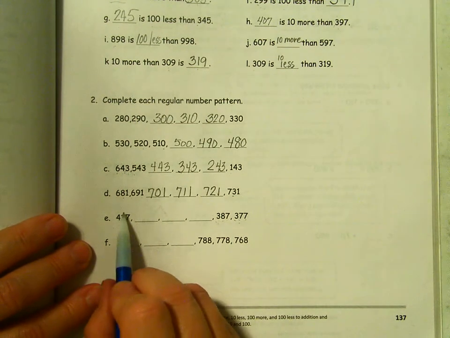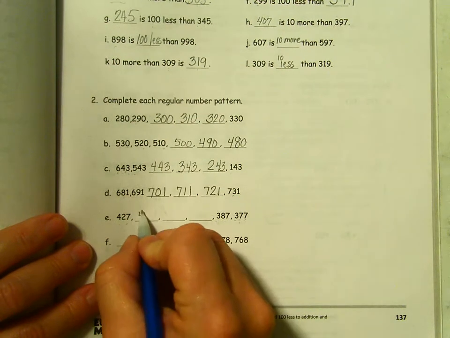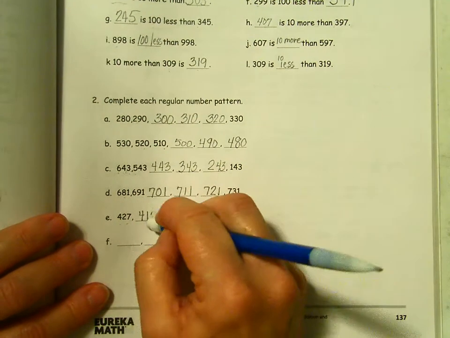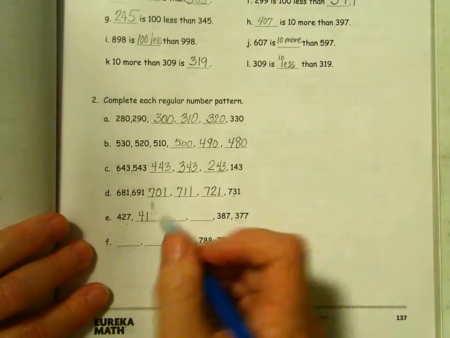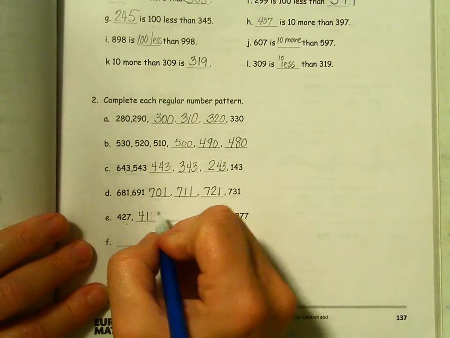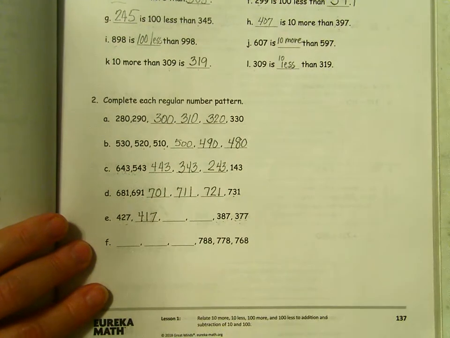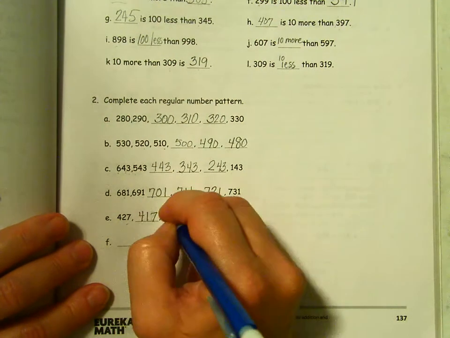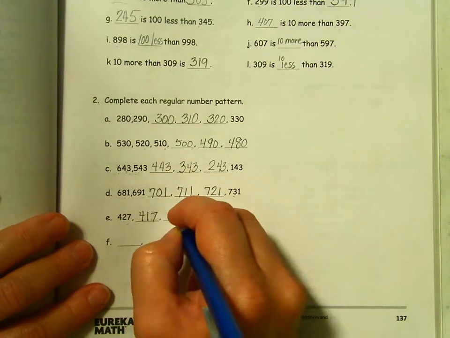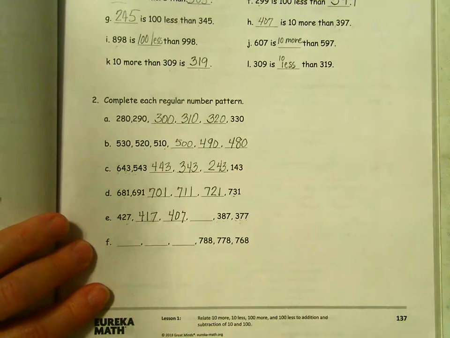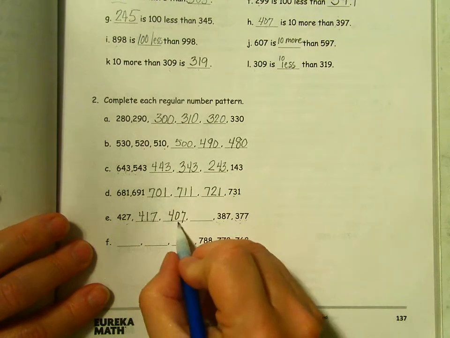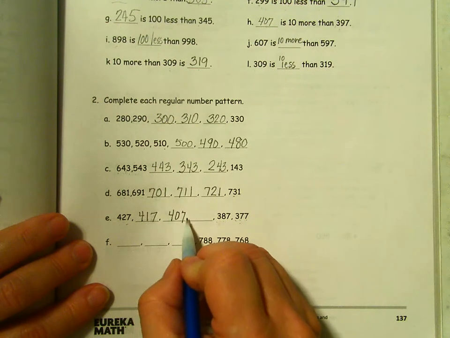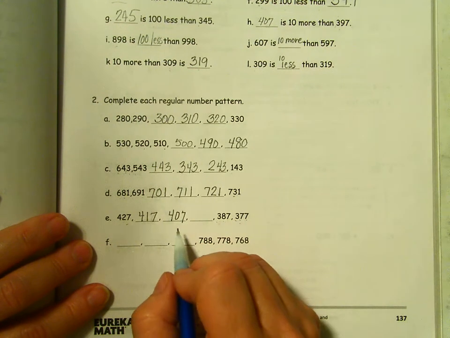427. We're going to take one of those hundreds. So we have 400, 110. Oopsie, did I get two? 400, 110, 7 ones. I need to take away a 10. My 100 stays the same. I just don't have any more 10s. Now I need to take another 10. I don't have any 10s, and I can't take 10 away from 7.